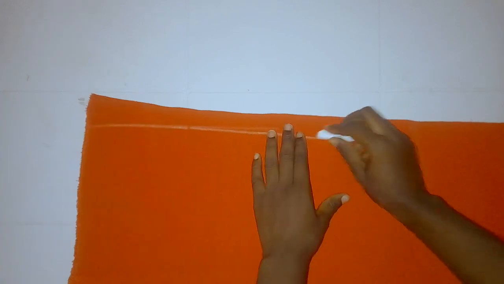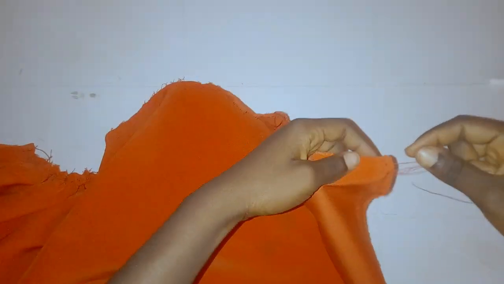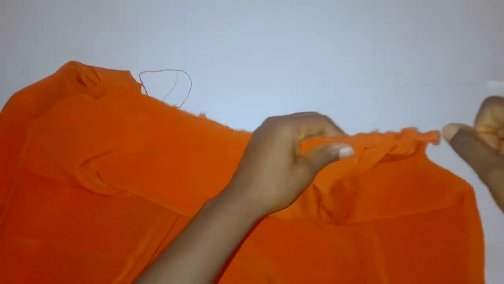So this area I'm marking is my gathered zip allowance area. I'm just going to sew over this area, and then I'll be sewing over here so that I'll be able to draw my gathers. I already have a double stitch that I made over here, and that's what I'm going to be using to draw my gathers for the front. This part I'm doing is the front area, right? So that's just what I'm doing over here.